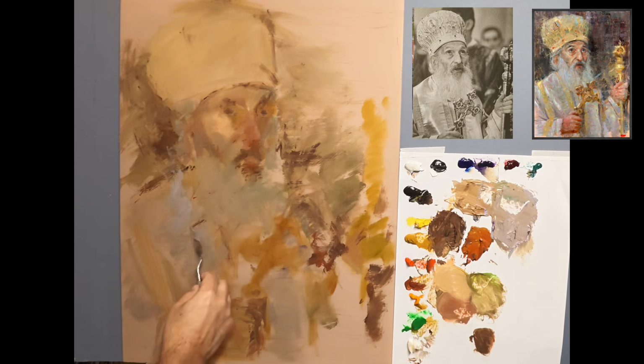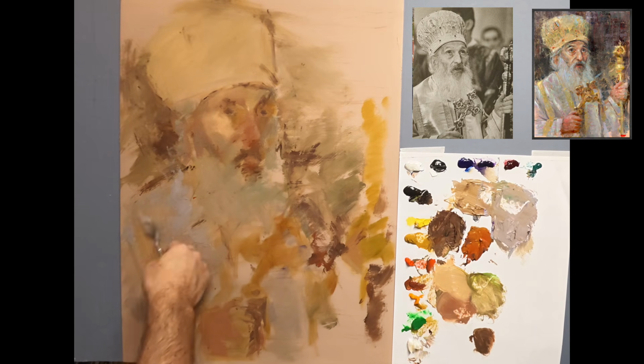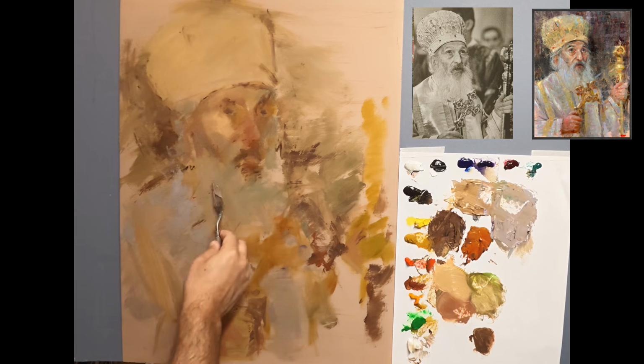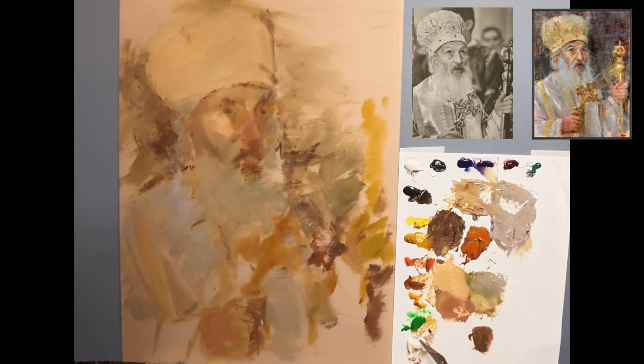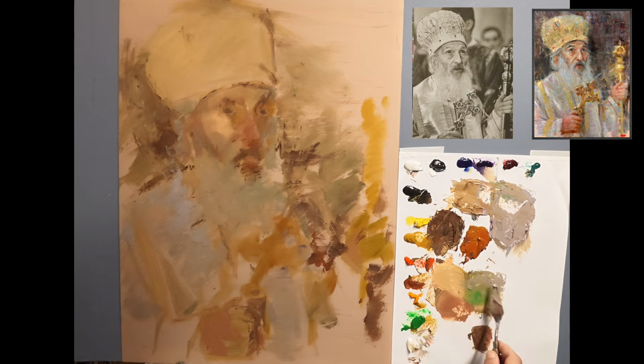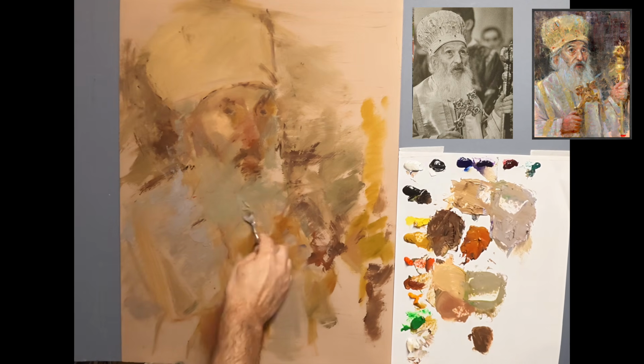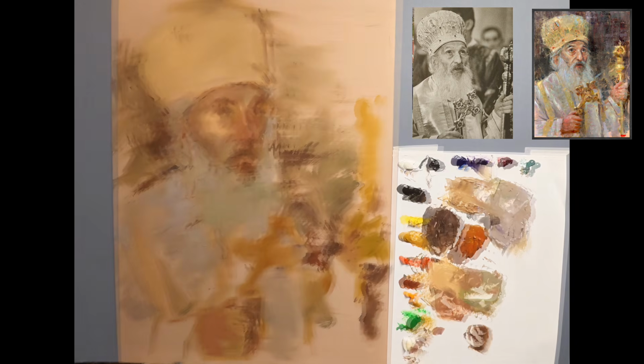and I'll discuss that as we go along here. As usual, I've got my reference photo. In this case, it's a black and white, and it's in the top left, or the left of the right. The right is my finished portrait, which I've kind of given you a glimpse of in the beginning, sort of a pan over.